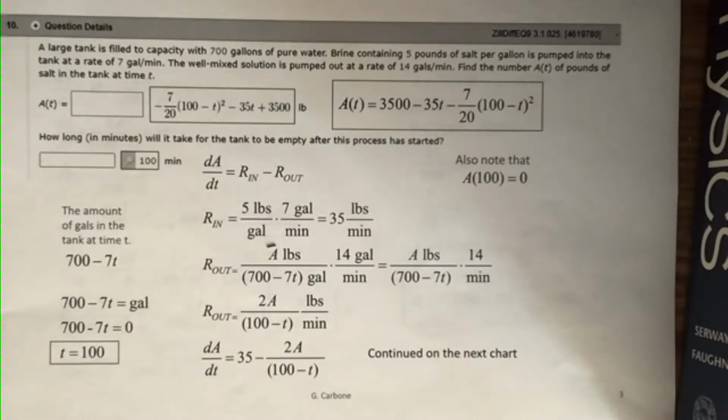Yeah, I'll give you another minute and then I'll solve it. All right, I'm gonna go ahead and solve this.